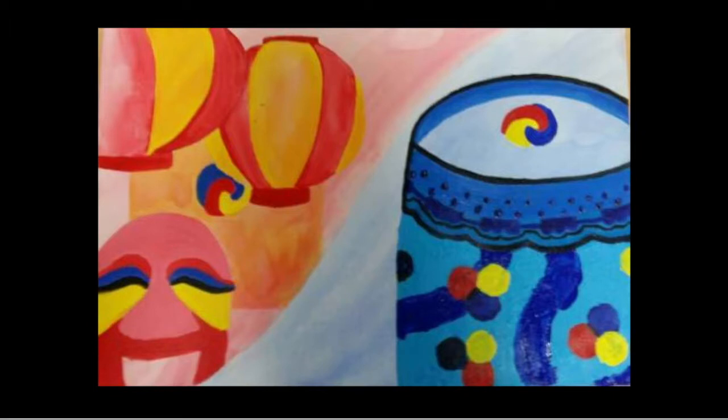And because I was only using a brush, there wasn't much texture in the painting. So I added some texture in the drum using a paint knife and also rollers.